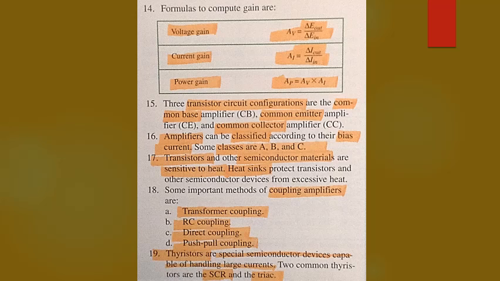16. Amplifiers can be classified according to their bias current. Some classes are A, B, and C. 17. Transistors and other semiconductor materials are sensitive to heat. Heat sinks protect transistors and other semiconductor devices from excessive heat. 18. Some important methods of coupling amplifiers are the transformer coupling, the RC coupling, the direct coupling, and push-pull coupling.